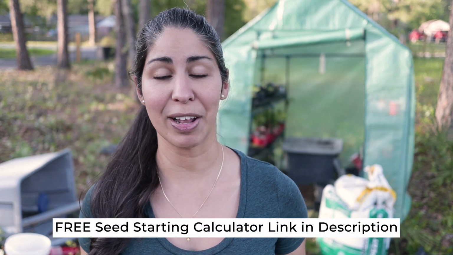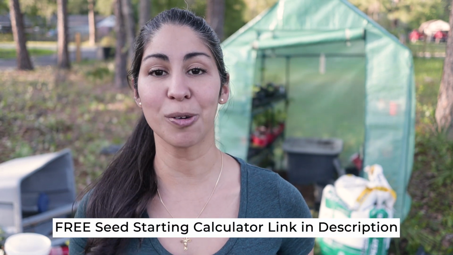Alright, so now you know how to do this the manual way. I'm going to show you the easy way to do it using my free seed starting calculator that I developed just for this purpose because I got so tired of doing this for every single vegetable every single season. Alright, so let me jump on the computer and show you exactly how it works.